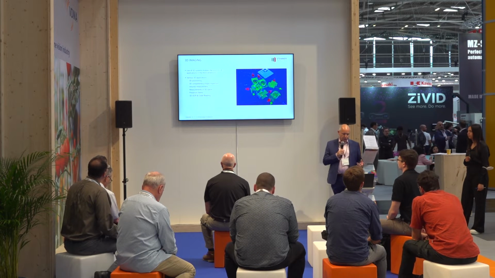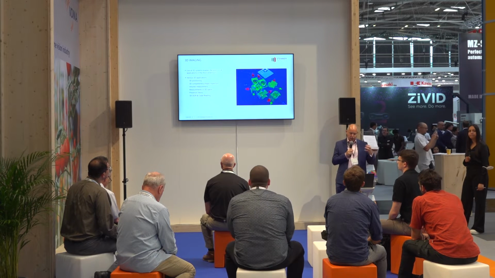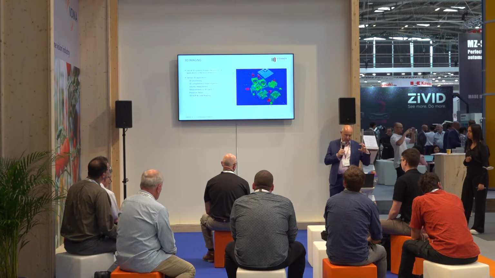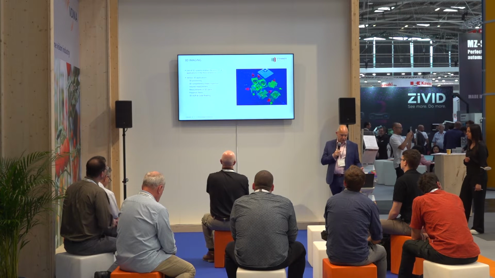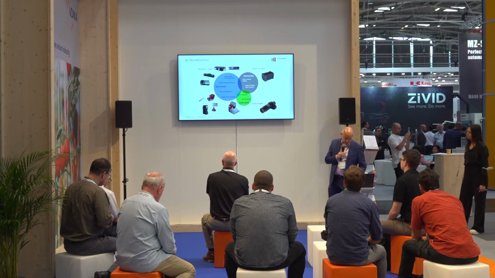But with 3D, we can directly, accurately locate in real coordinate space where an object is. So things like 3D positioning, 3D completeness, comparing a model to the actual model, volume measurement, and various other measurements in 3D space.